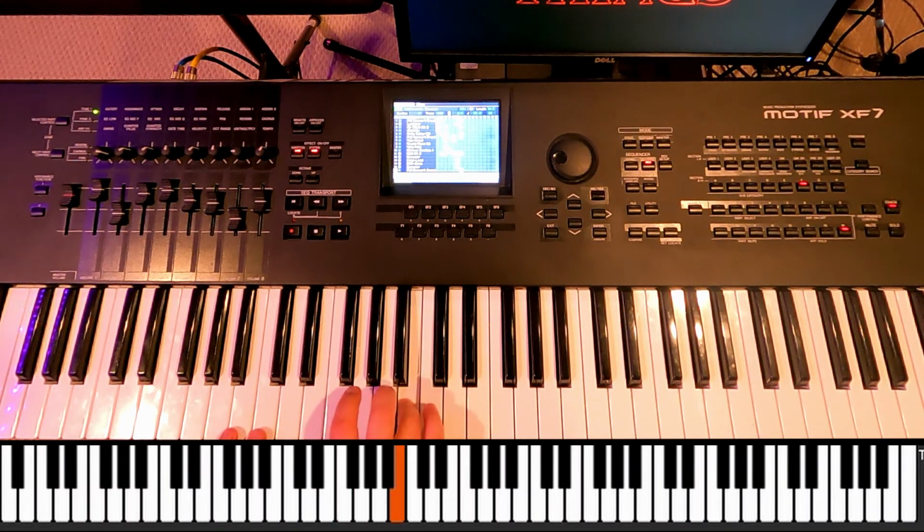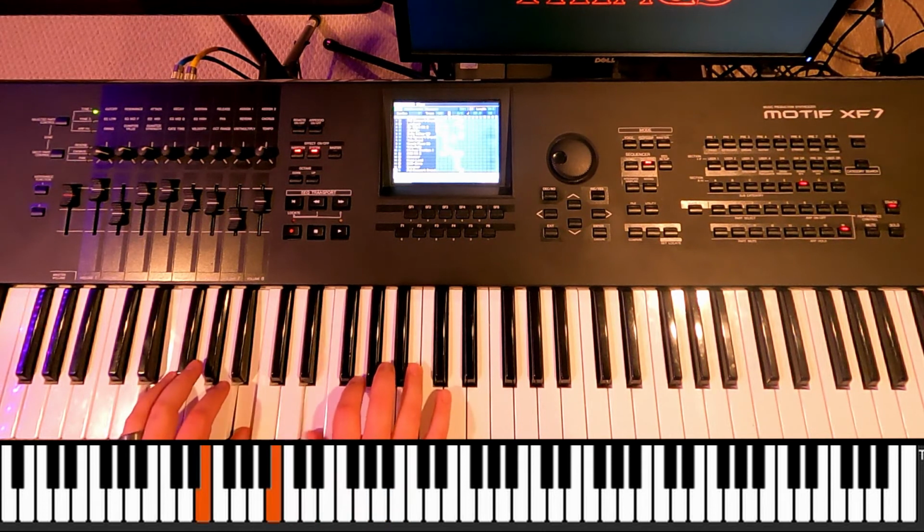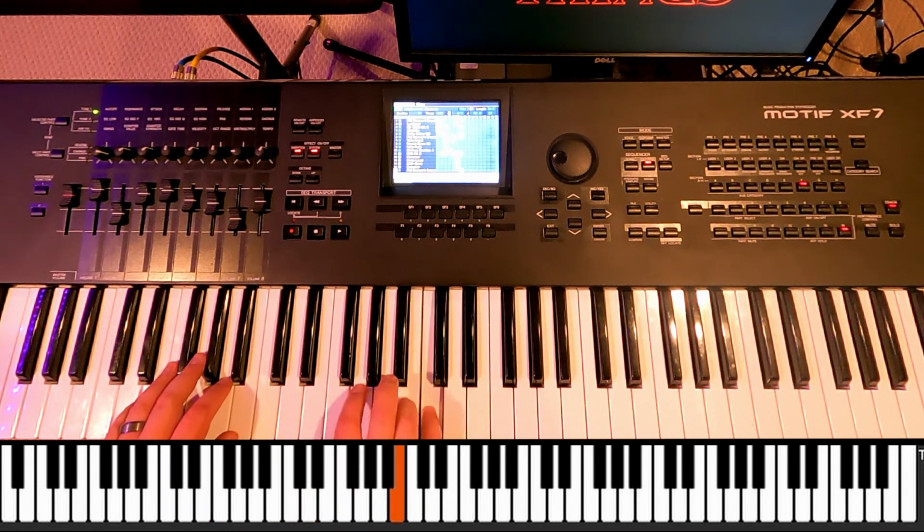You're following a C major 7 chord, basically doing an arpeggio on it, and then the bass moves to E, but your note on that arpeggio moves to B from C.